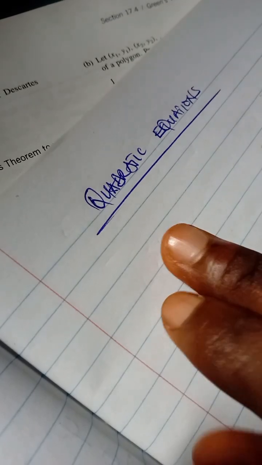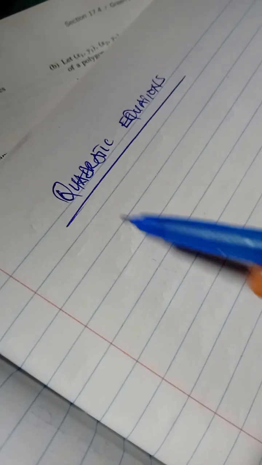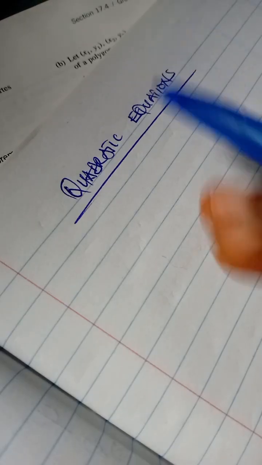We want to look at quadratic equations. This is purely for high school students. Normally, if we want to solve quadratic equations, we can use the factorization method, completing the square, or the graphical method. Any of these methods you use, you can have your answer. But what I want to look at is quite different, even though it's similar to those methods that you might know.